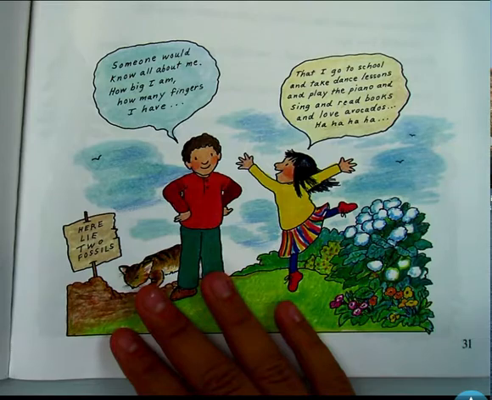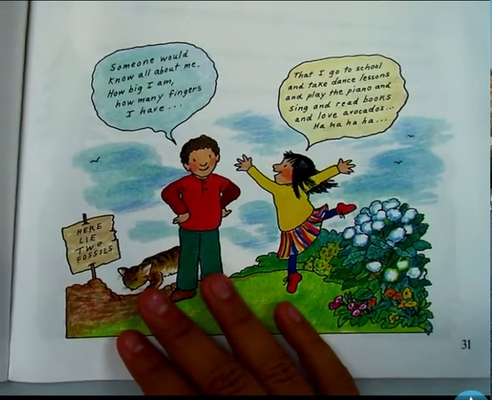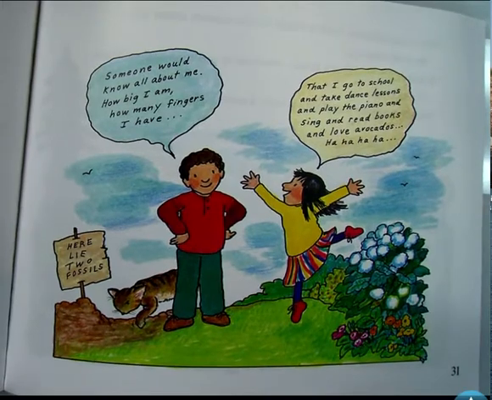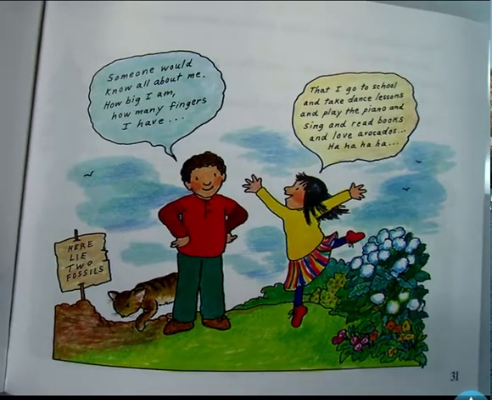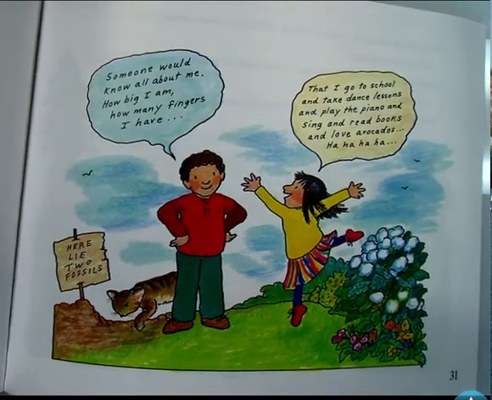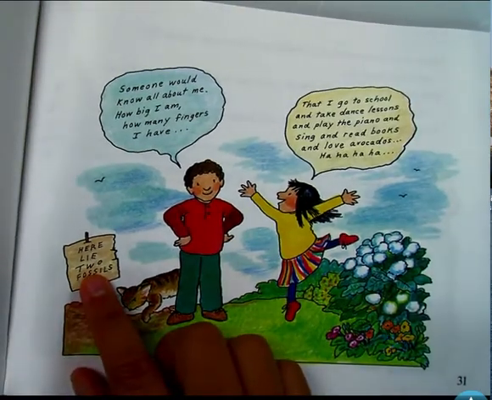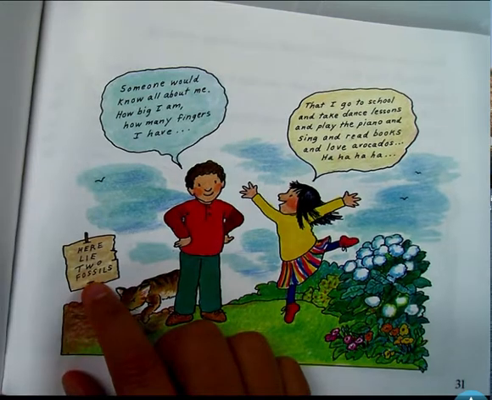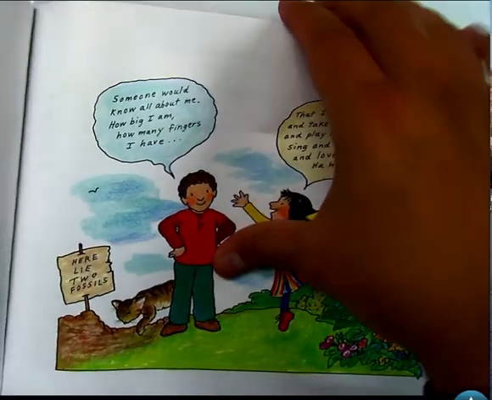Someone would know all about me, how big I am, how many fingers I have, that I go to school and take dance lessons, play the piano, sing and read books, and love avocados. No, they wouldn't know that by a fossil. Here lie 2 fossils.